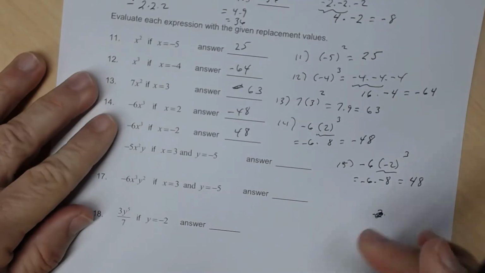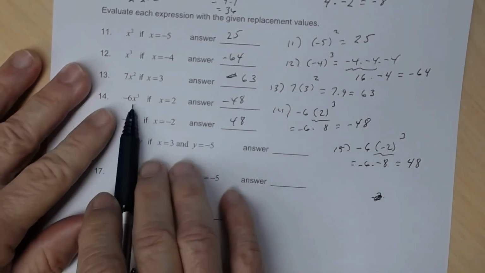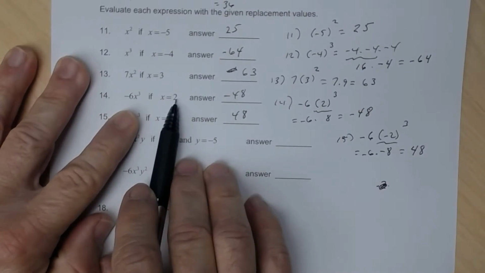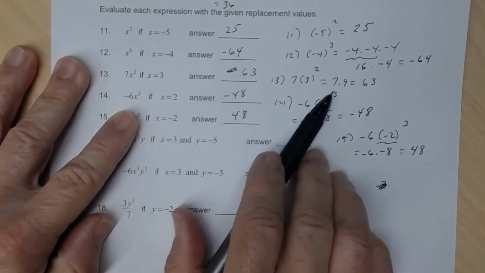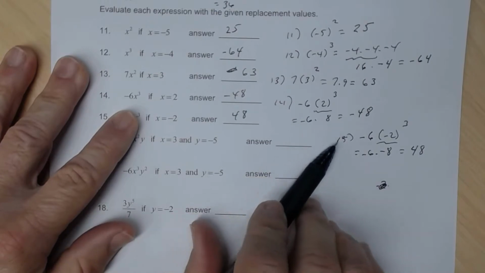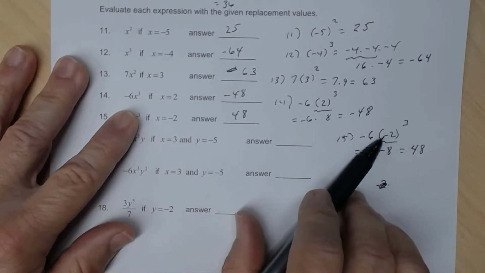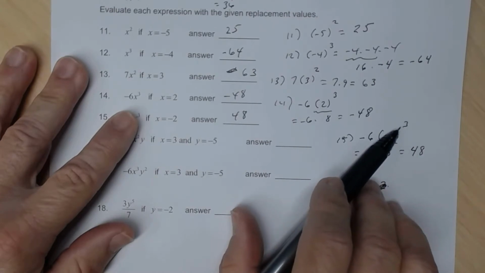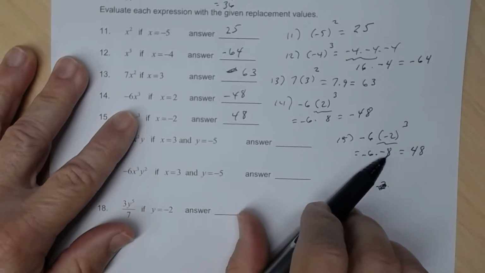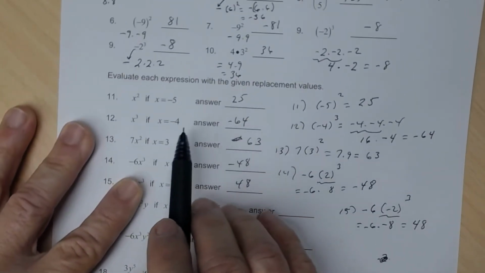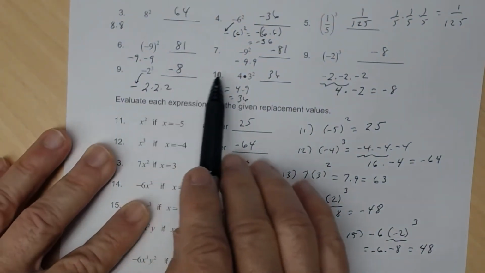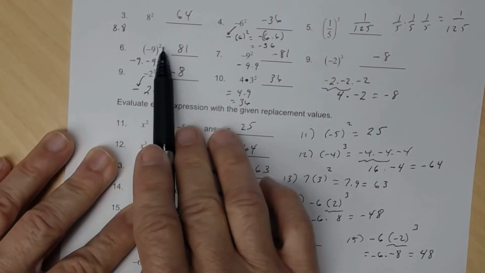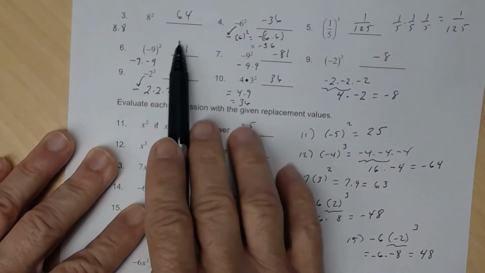Notice though, in number 14, 2 is positive, so a positive number raised to any power is always positive. And here, 2 is negative, so a negative number raised to an odd power will always be negative. And a negative number raised to an even power is always going to be positive.